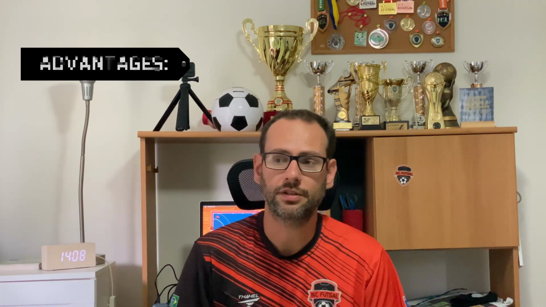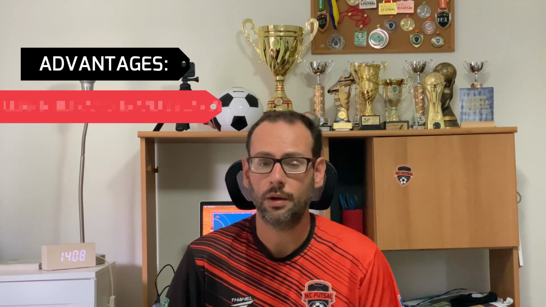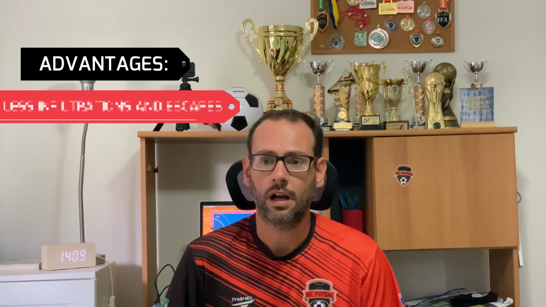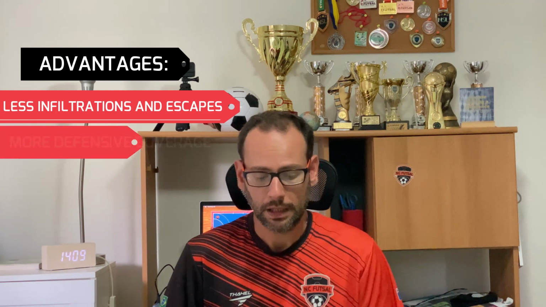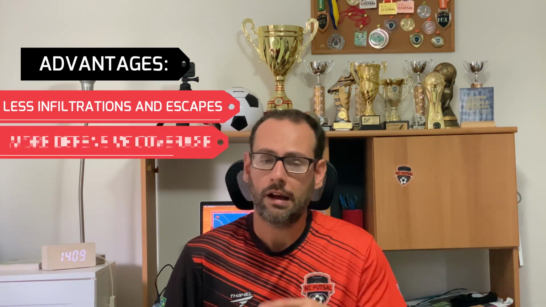In terms of advantages for the zone type of defense, we can quickly identify fewer opportunities for those quick infiltrations and escapes through the middle, like we said in the individual type of defense. So that's a bit more protected there. Also, the defenders have the possibility of coverage.